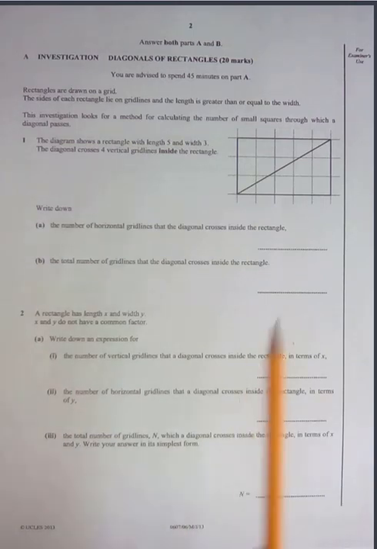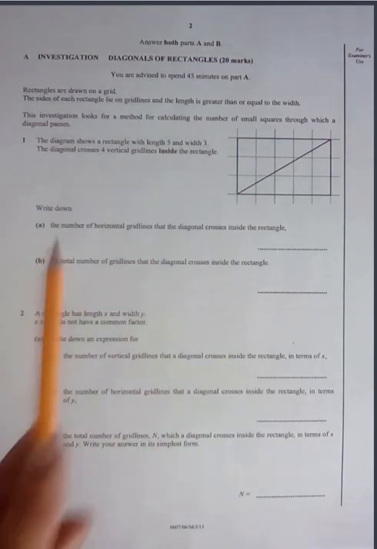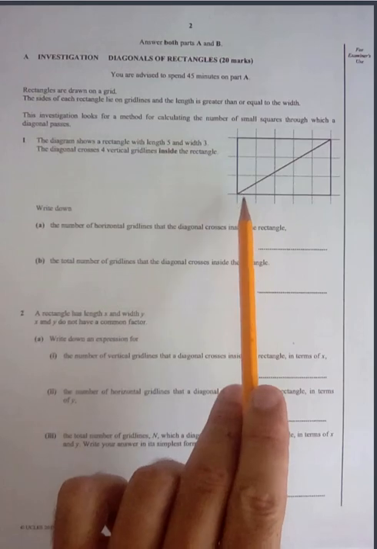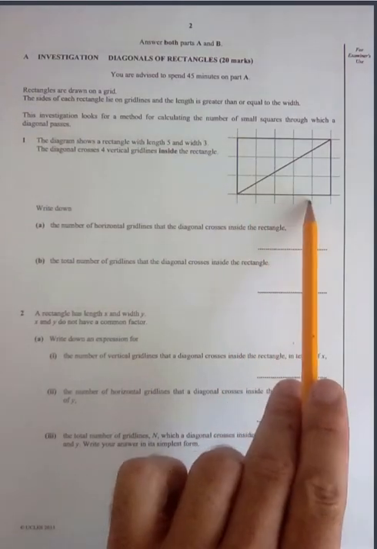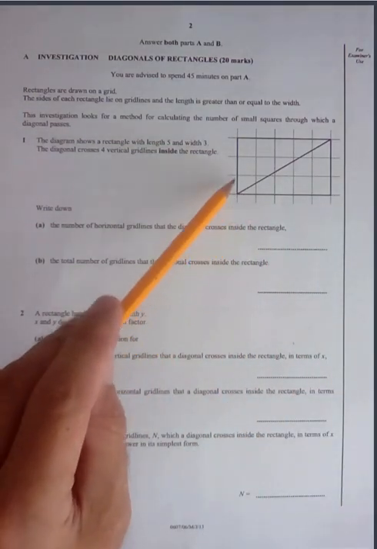So the length is always classed as the longer distance. They could potentially be the same, which would mean it was a square. This investigation looks for a method for calculating the number of small squares through which a diagonal passes. Number 1. The diagram shows a rectangle with length 5, 1, 2, 3, 4, 5, and width 3, 1, 2, 3.